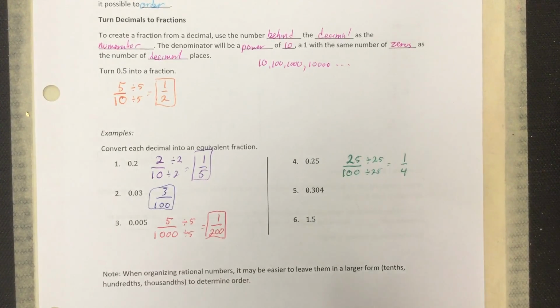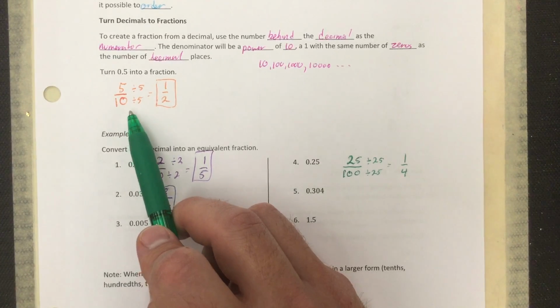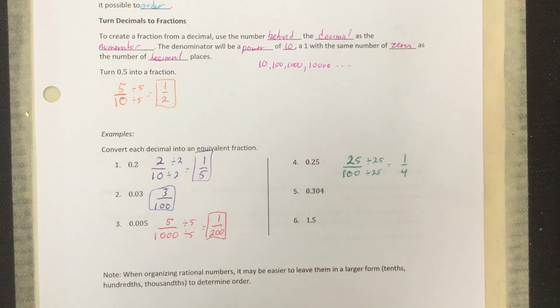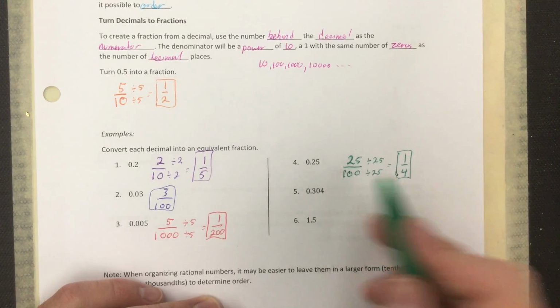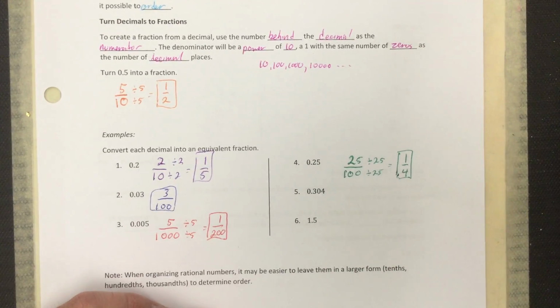Now, if you know that 0.25 is 1/4 or 0.5 is 1/2, okay, it maybe makes it a little bit easier to put them into fractional form. Okay, but it's just showing how we go back and forth between the two.